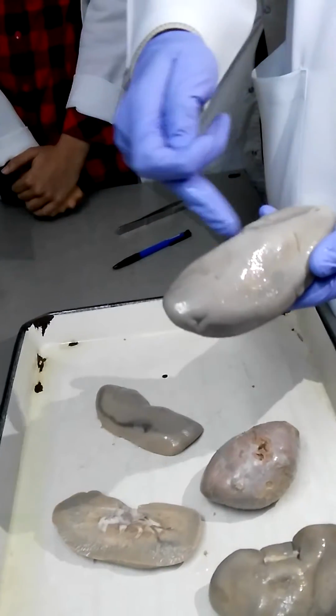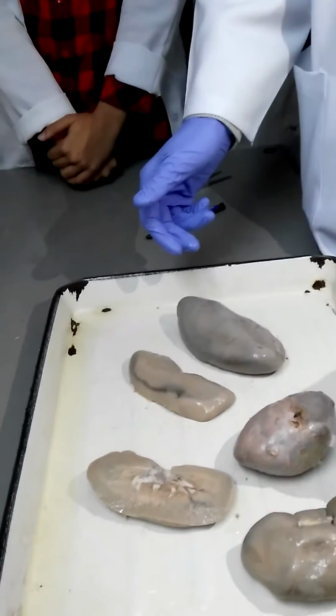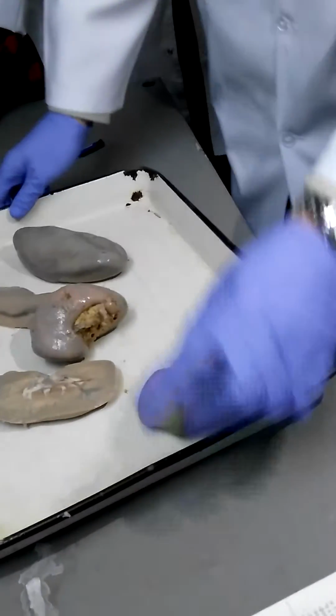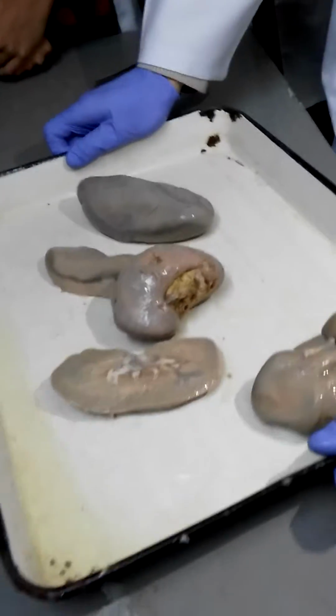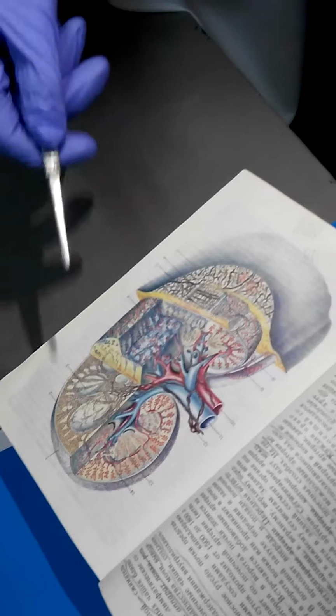Posterior, anterior. Hilum renalis. We do not need more. Body. The internal structure of kidney. I advise you to study it by using of vessels.